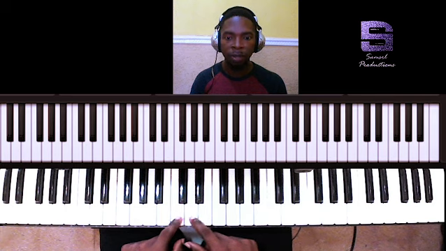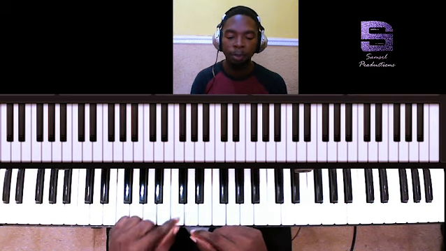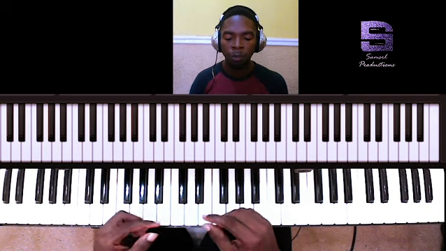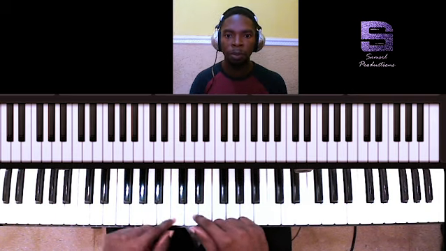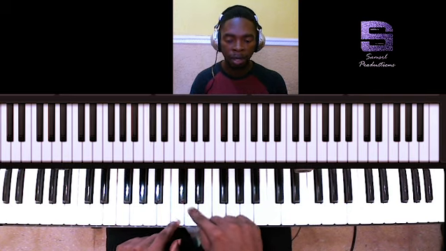So for example, if we know this is C, then you know that the next one will be D, the next one will be E, and then you're on to F, the key before the three black keys. Now you may be asking, what about the black keys? How do you name the black keys? Okay, so the black keys get their names from the white keys around them. So for example, this first of the two black keys gets its name from the white keys beside it.